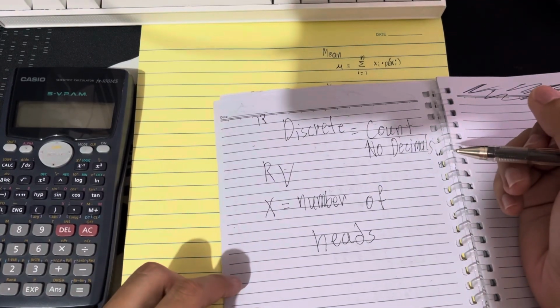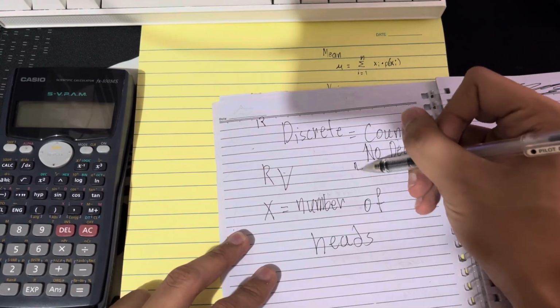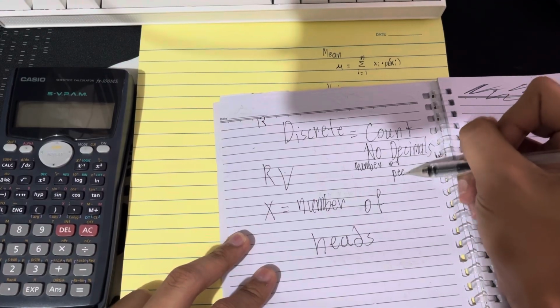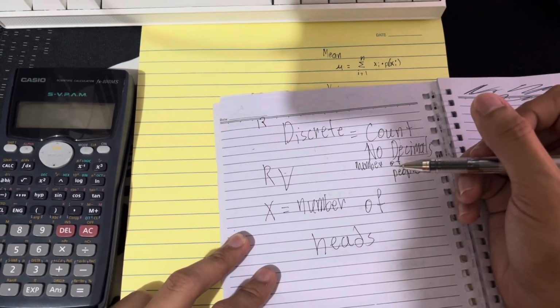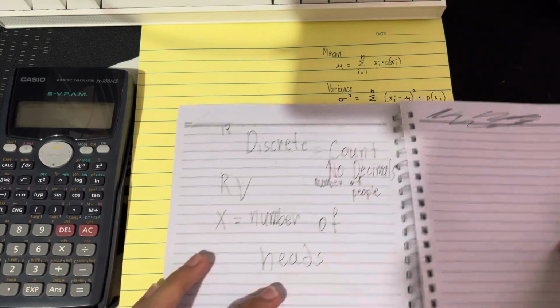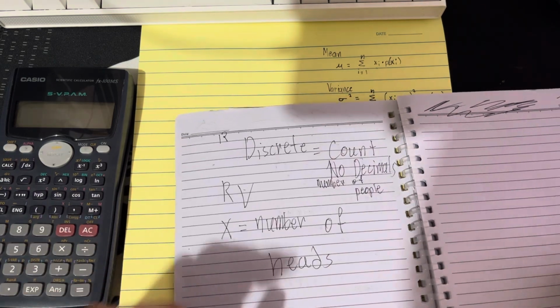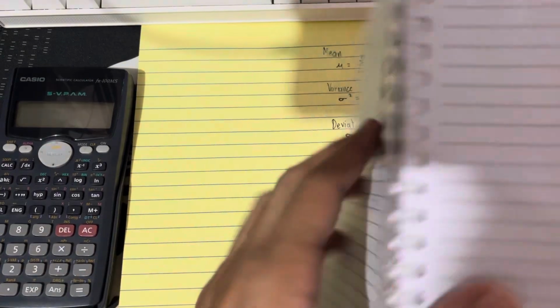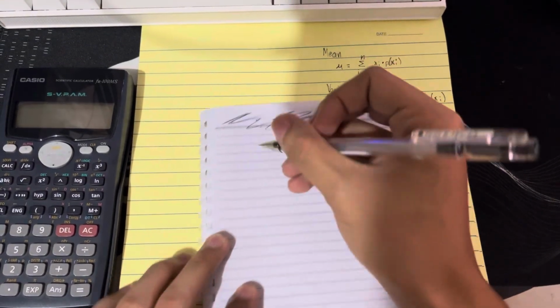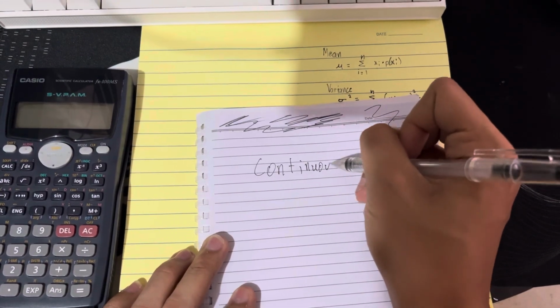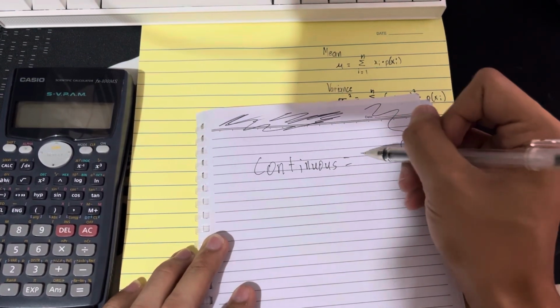Something like number of people, or how many times a volcano erupts in a year. While continuous is measuring.